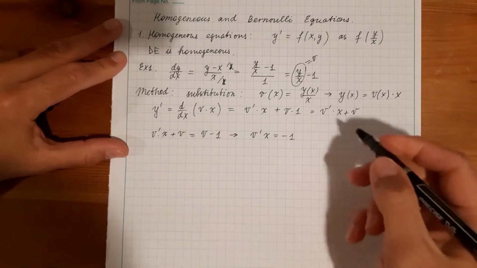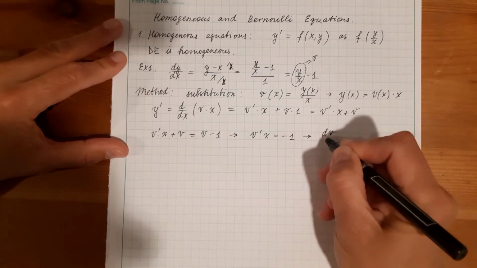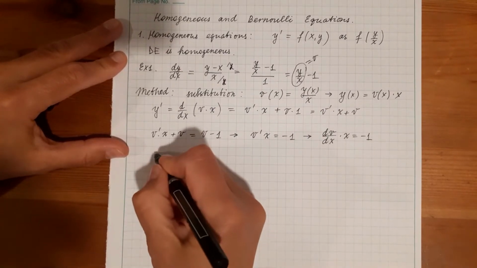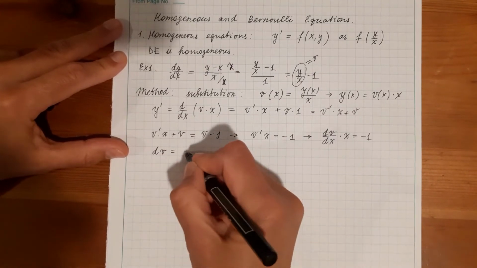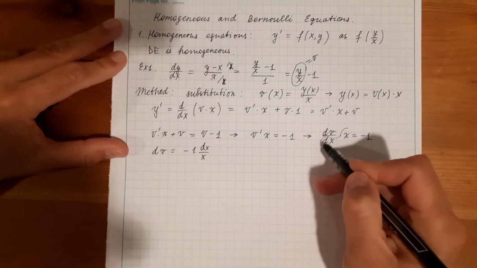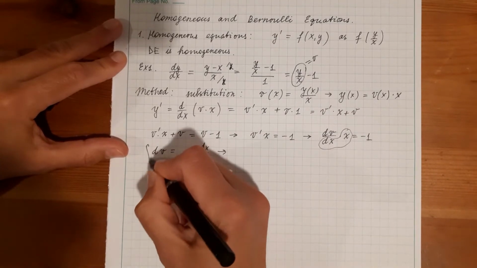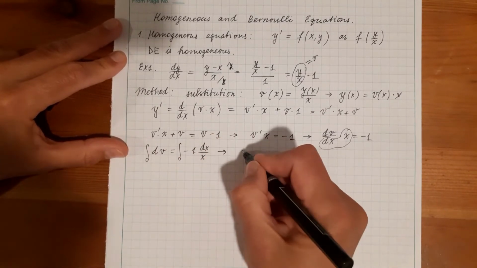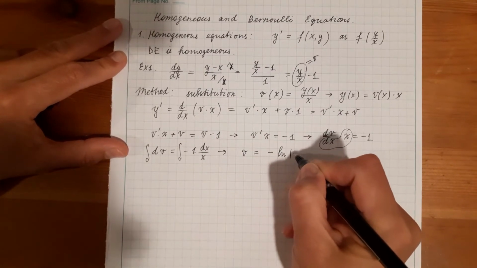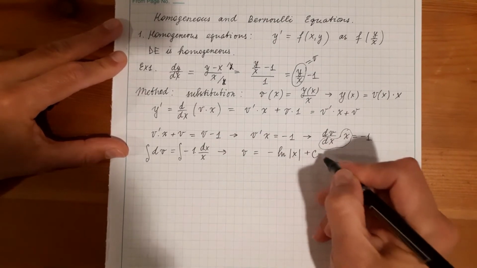Not a very complicated equation, actually it can be easily solved by separation of variables, right? dv/dx multiplied by x equals negative 1, from where dv equals minus 1 dx over x. I'm moving this part to the right side. Well, the integral of both sides is going to give me v over here, and on this side it's going to give me minus ln of x, right? Well, minus is going to stay, this is ln, and plus a constant.